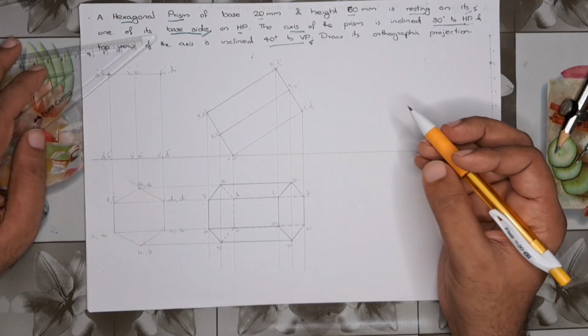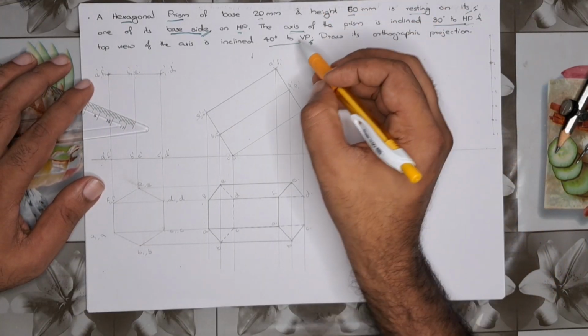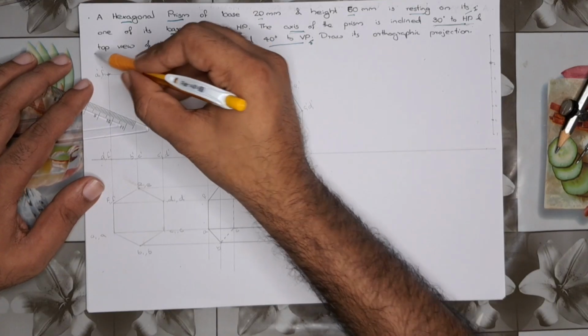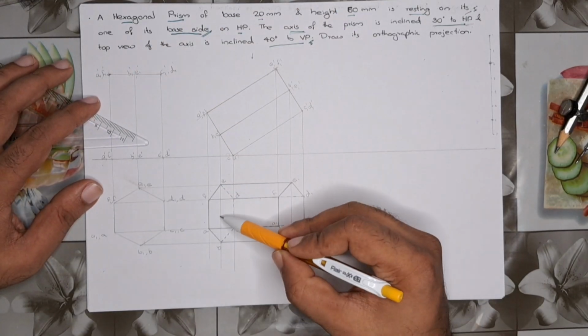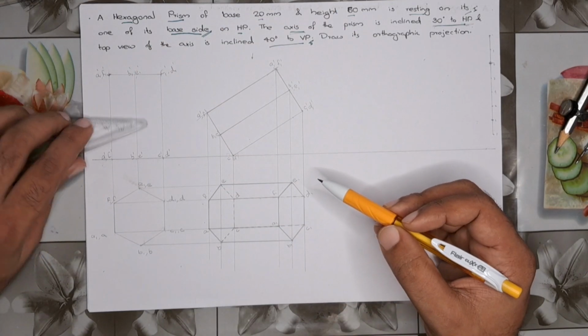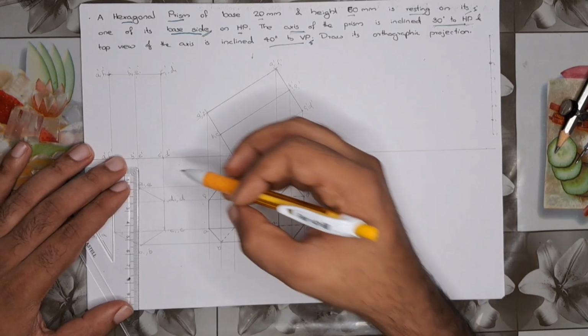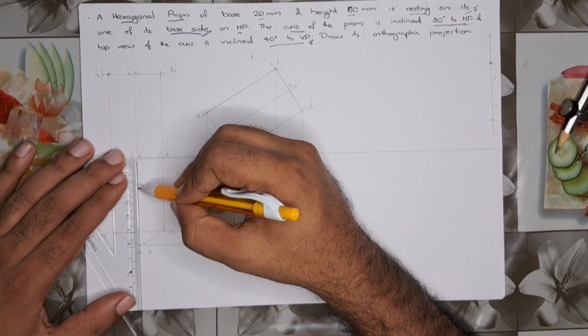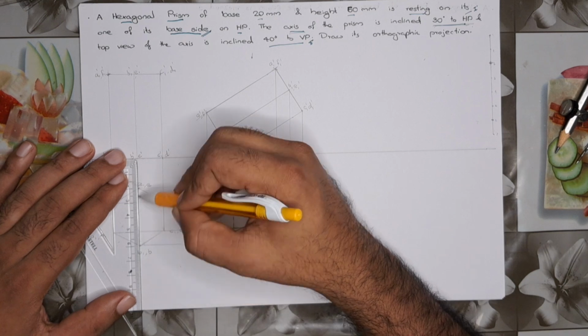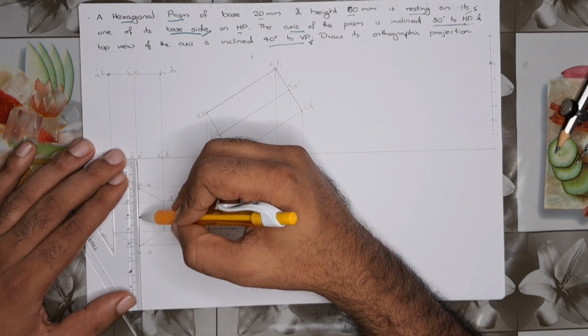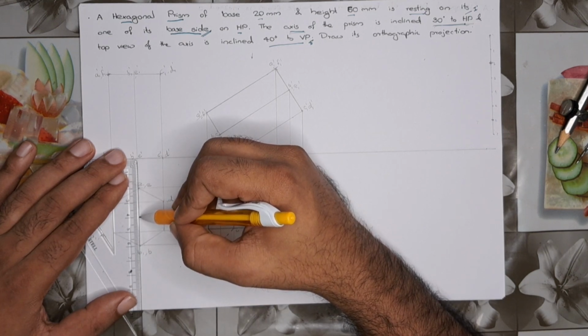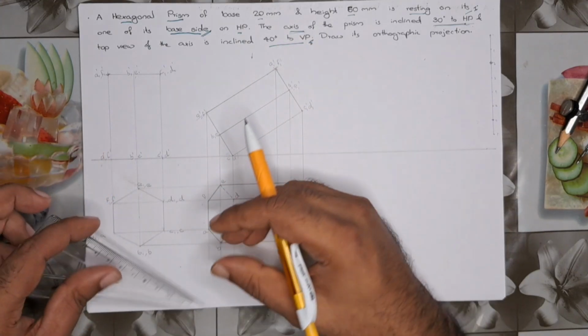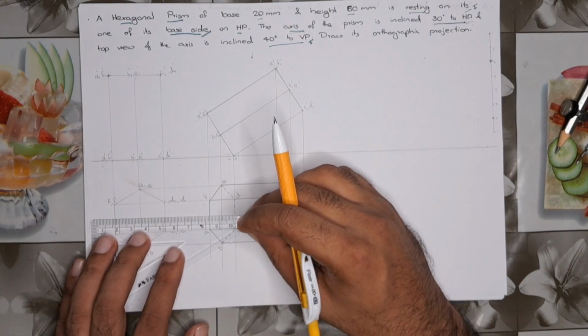Now the next point, we have to draw the top view of the axis. We can see the axis is over here. We can plot that also here itself, the axis. So this is the axis line.